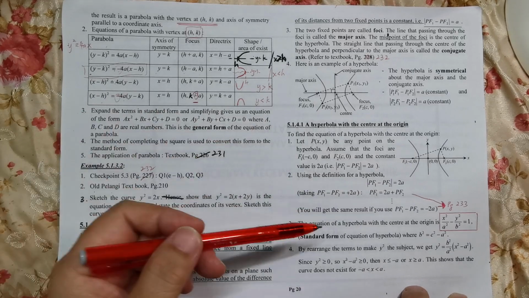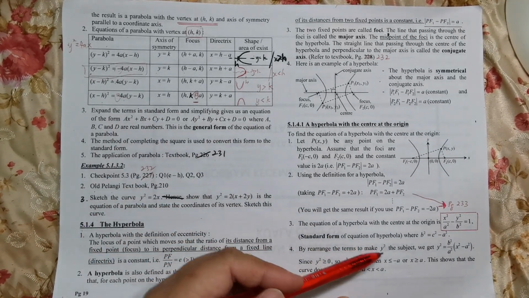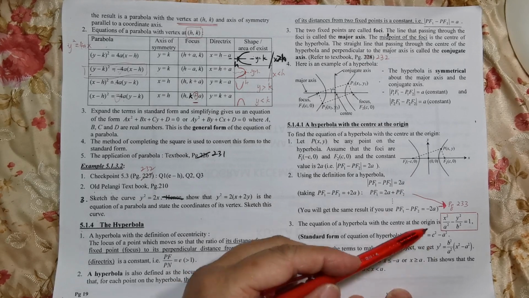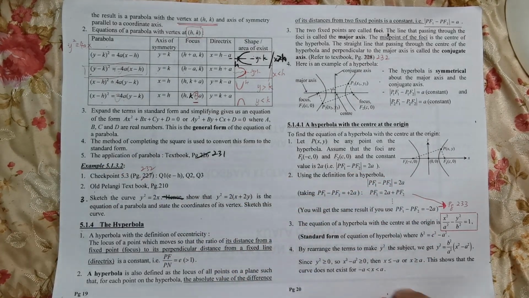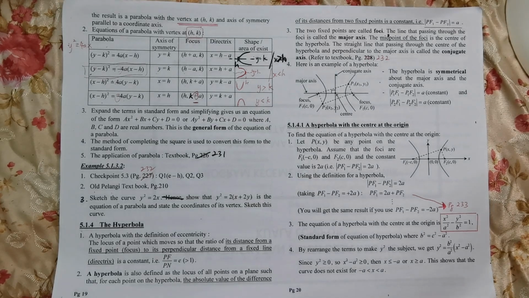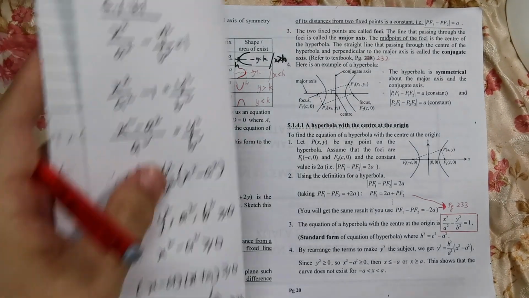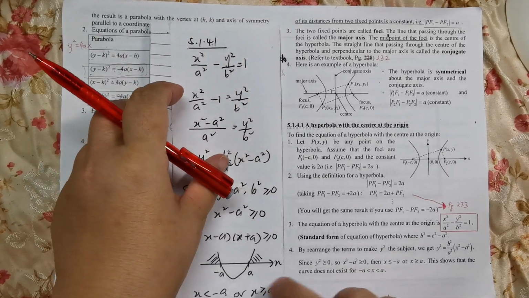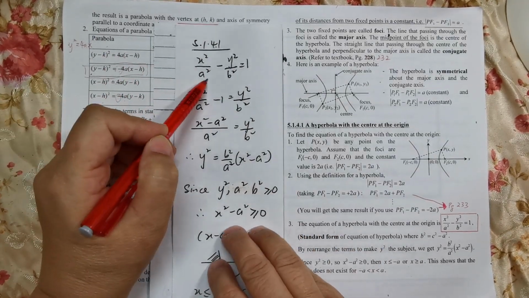Okay, so by arranging the terms, take y squared as the subject. So we rearrange this one, take y squared as the subject. Then you see what will happen. So I show it here, how to rearrange it. This is the standard form of the equation.